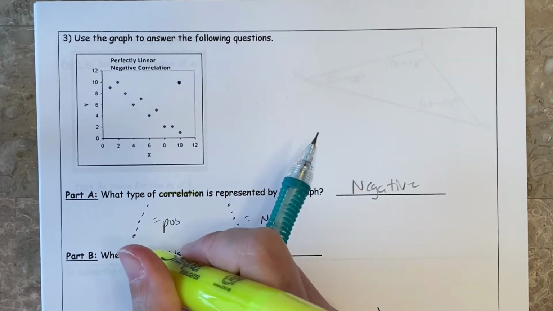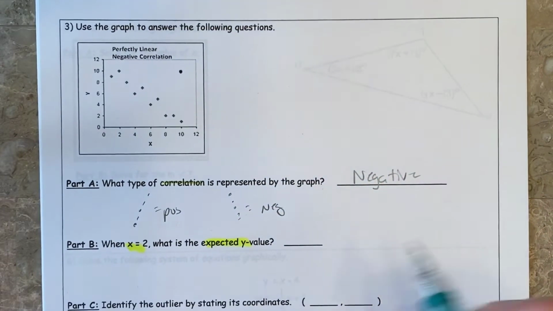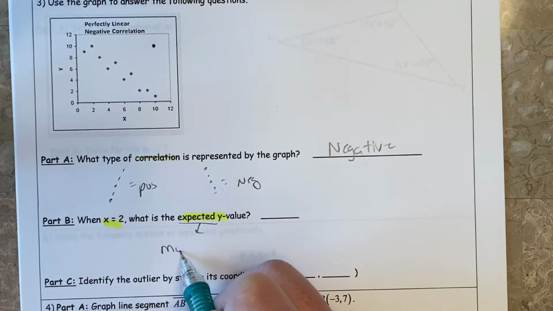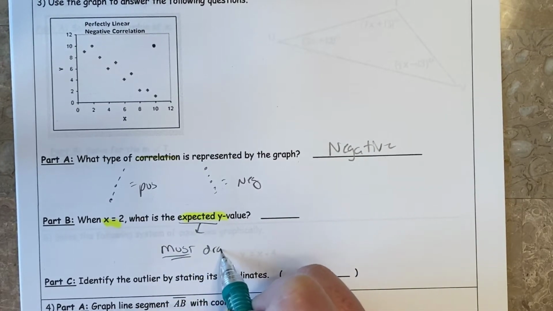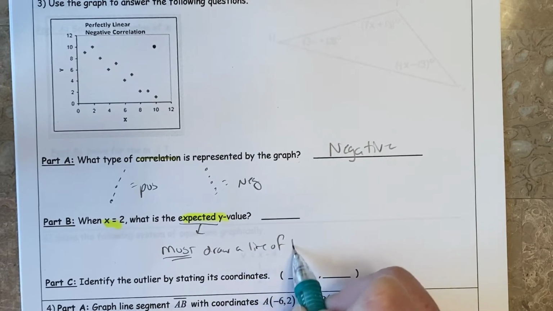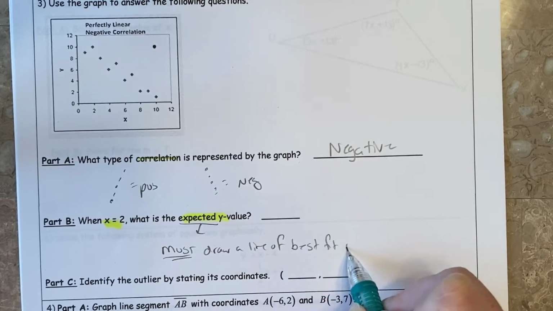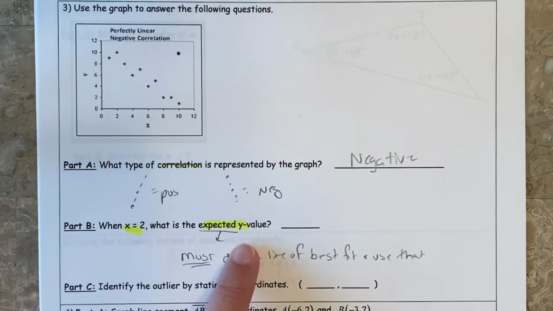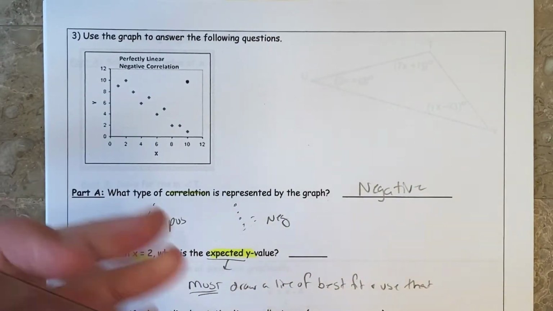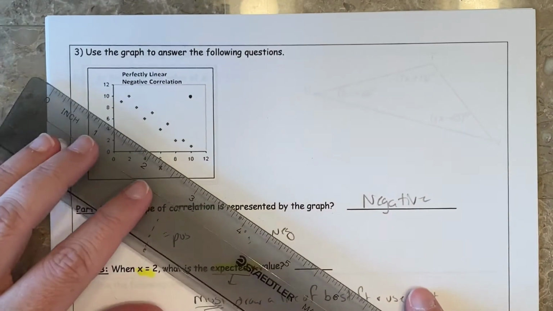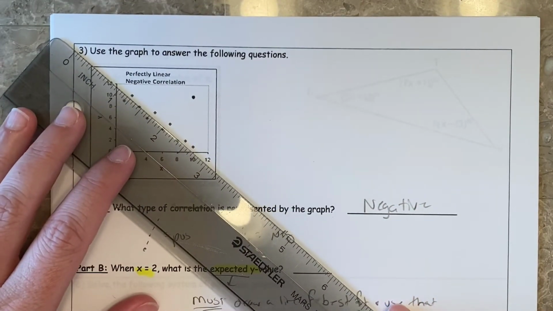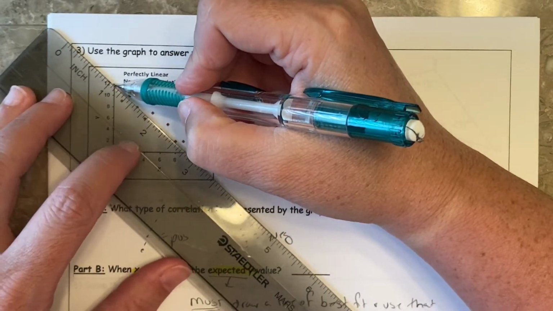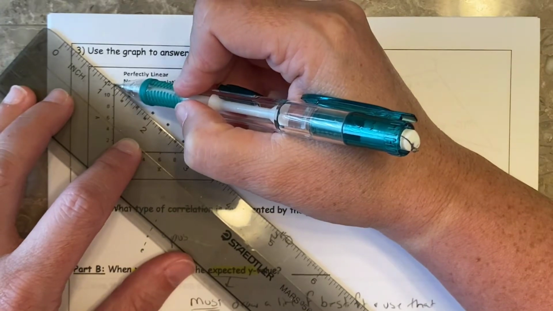Okay, if x equals 2, what is the expected y value? So this could be a little tricky. This is kind of a high school thing. Expected means you must draw a line of best fit and use that. That's what the expected means, okay? You'll definitely learn more of this when you go to high school. So remember, to do the line of best fit, that means you want to just basically put the ruler somewhere in the middle of the dots, okay? The best of your ability, get it in the middle of the dots. I'm going to try here.